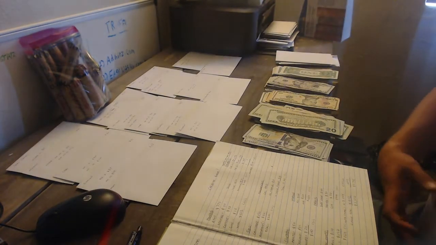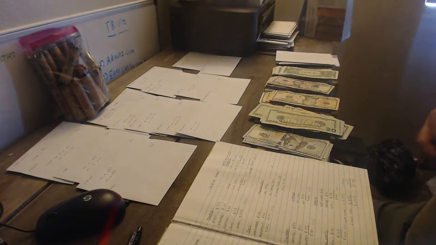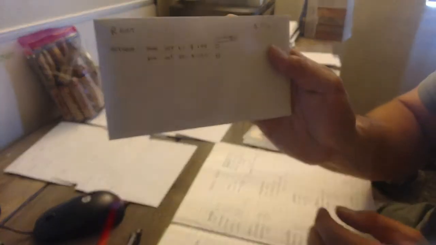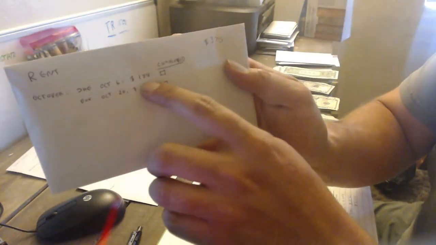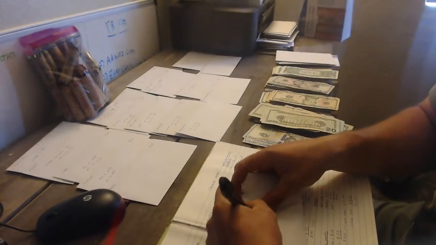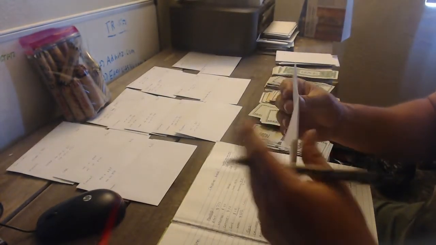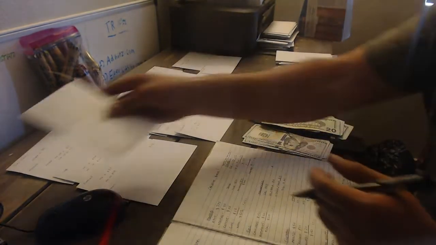What I like to do, as you guys can see right here, it's filled up halfway. October 6th, $188. I can put a little completed mark so I know it's filled, regardless, even if it's thicker because of the cash, because you'll feel it. And I'm just going to put it off to the side here.